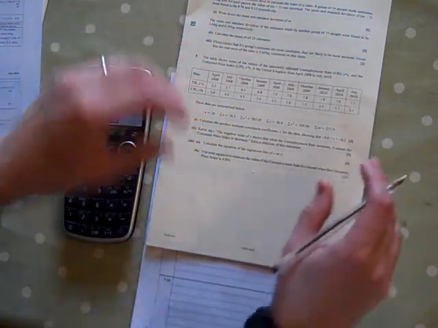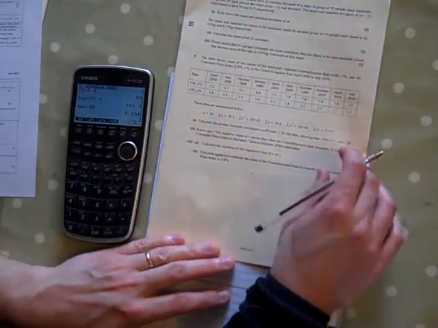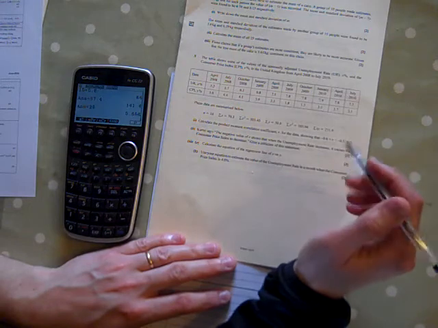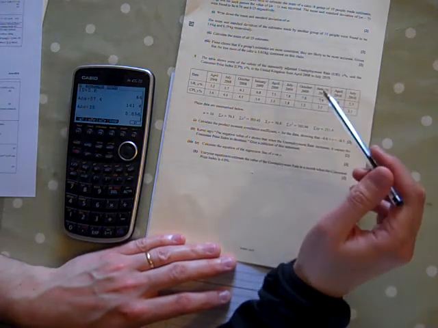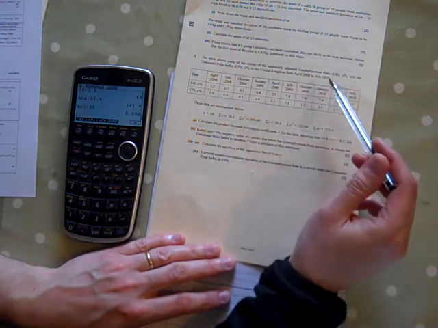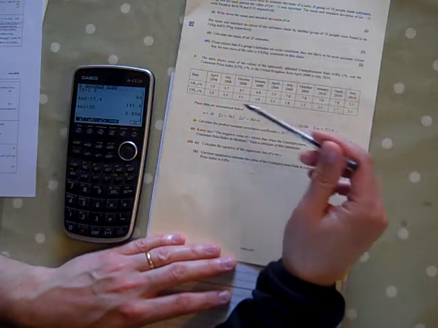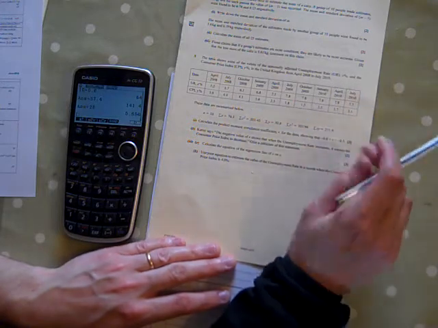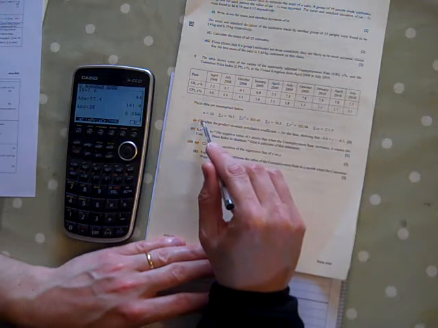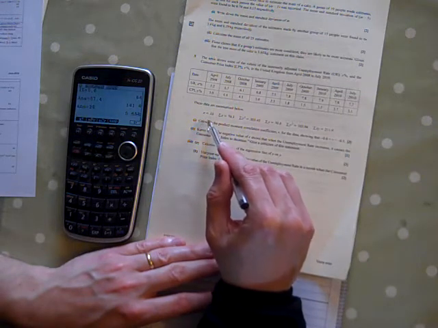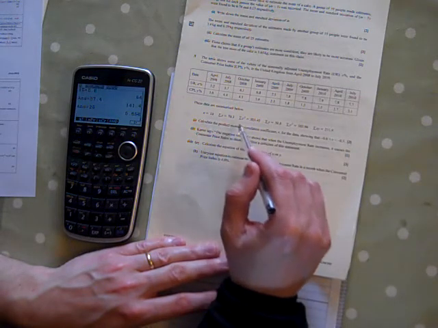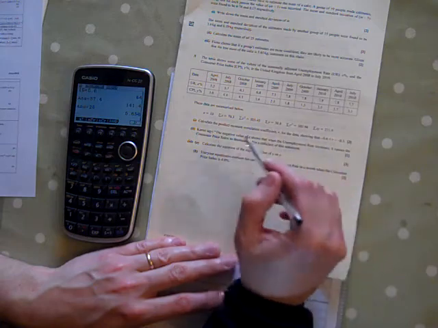Okay, we may have been skipping along happily, but now we come to a very big question. Question 5, lots and lots to do with this. We've got a set of data about employment rate and consumer price index in the UK. And they've given us, oh this is nice, the summary of all of this data. So we've got n, sigma x squared, and so on, all of that there.